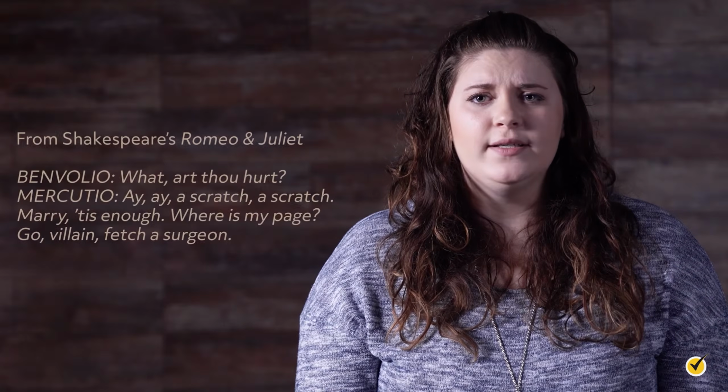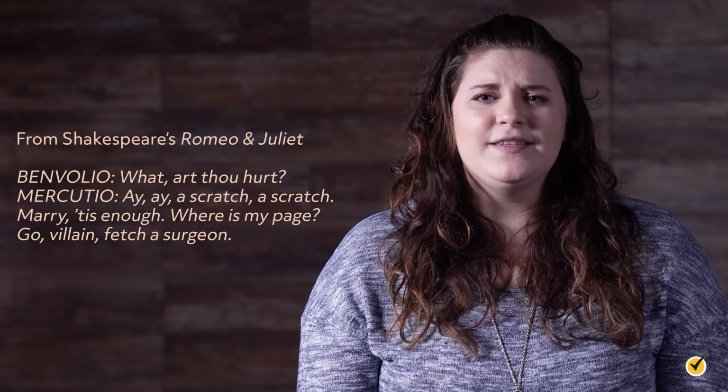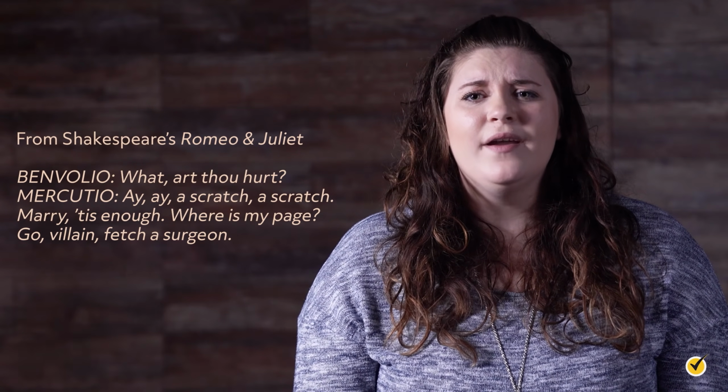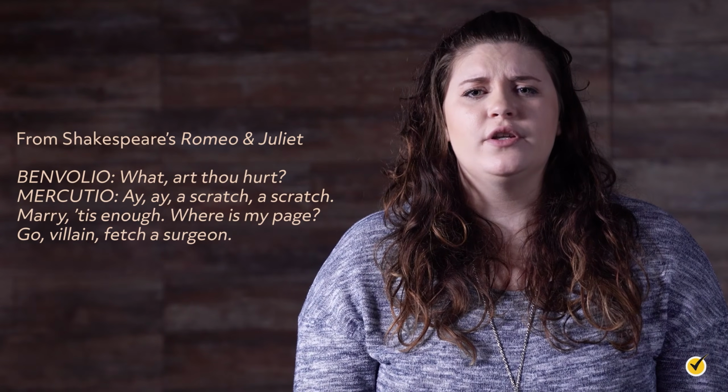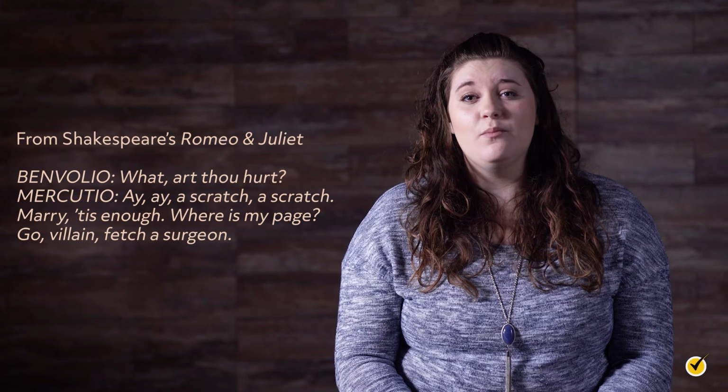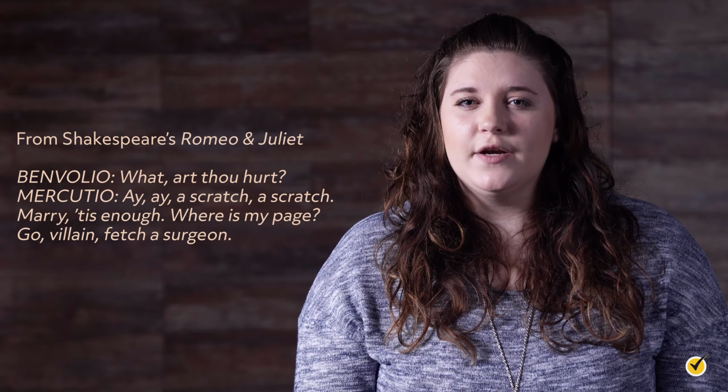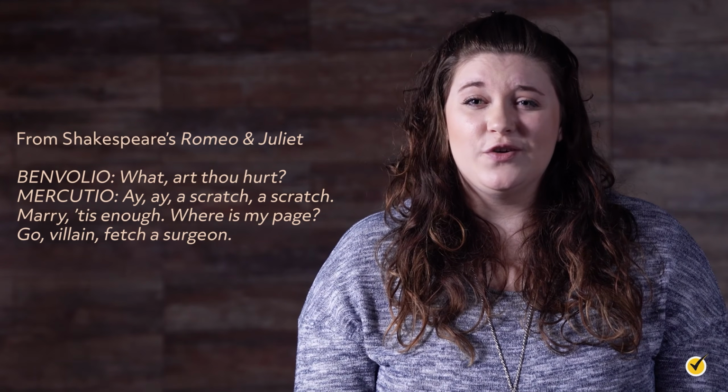Here's an example from Shakespeare's Romeo and Juliet. "What, art thou hurt?" "Aye, a scratch, marry, 'tis enough. Where is my page? Go, villain, fetch a surgeon." In this scene, Mercutio has been mortally wounded. Understatement appears when he reduces his wound to a mere scratch.